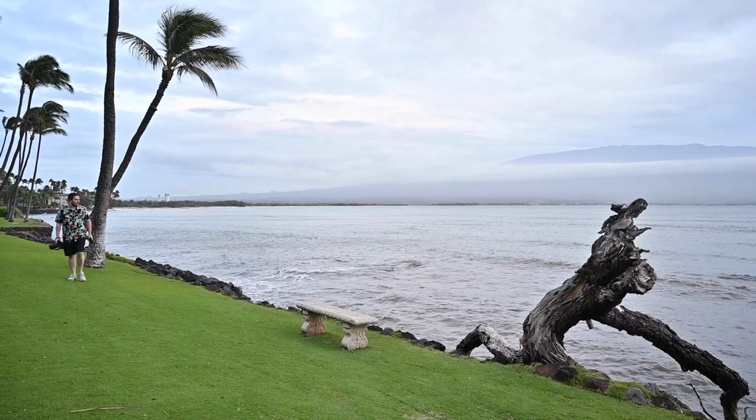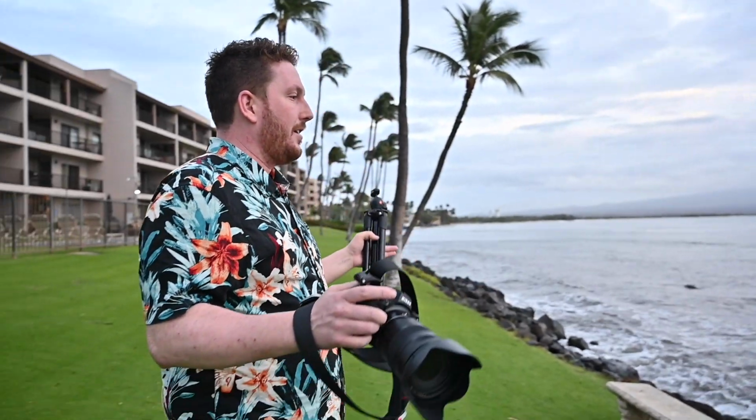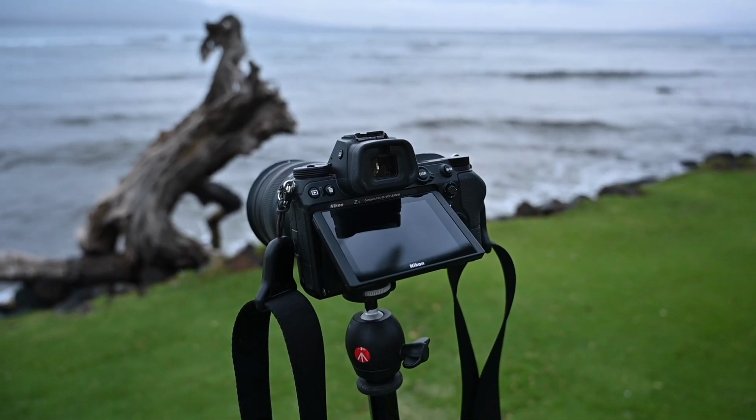Outside of our Airbnb, we've been looking at this tree for about 24 hours now, and it's very interesting. And I don't really know what the composition is yet, so we're going to figure it out together here and figure out what's going to look the best. When I walk into a scene like this, immediately a long exposure like this would look good.